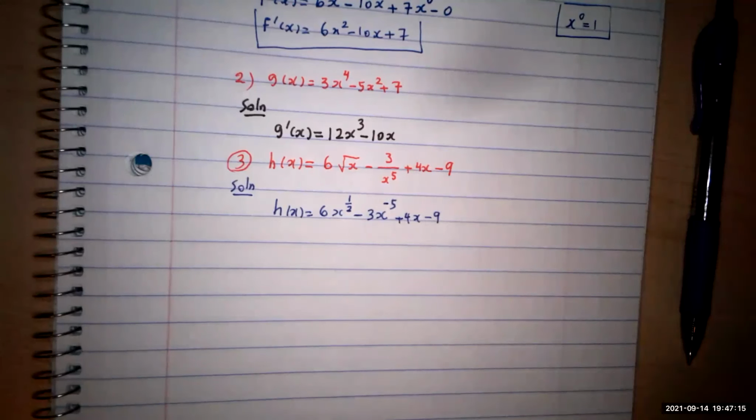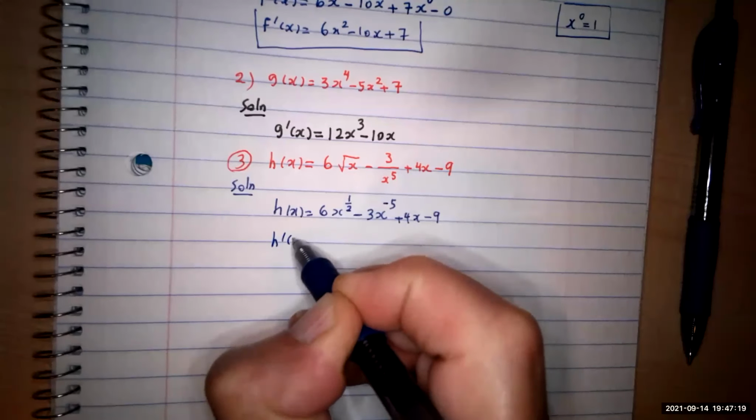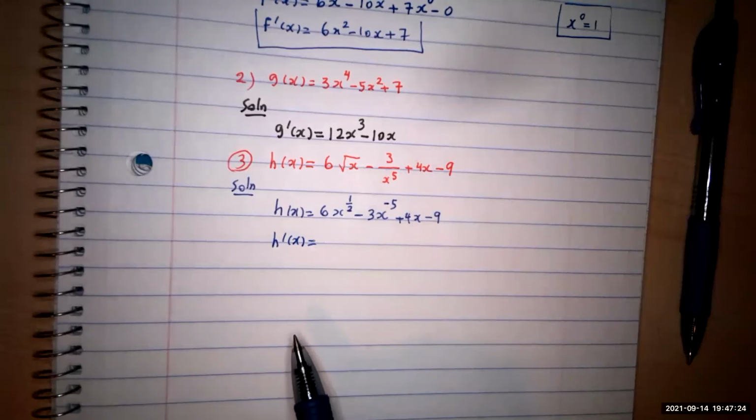Okay, question? Now apply the power rule again. h prime is equal to exponent times coefficient. You can multiply it and simplify it at the same time, but I prefer to write it down first.